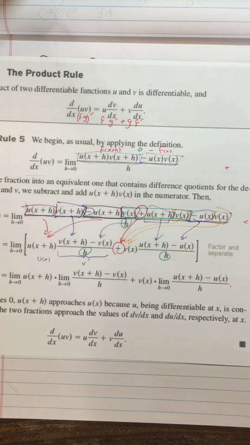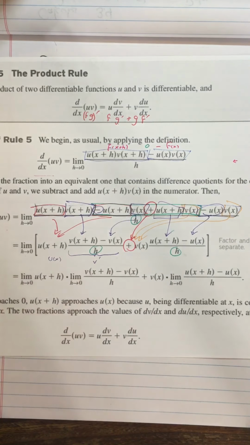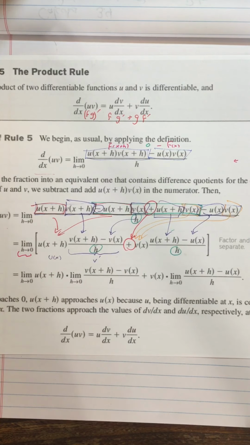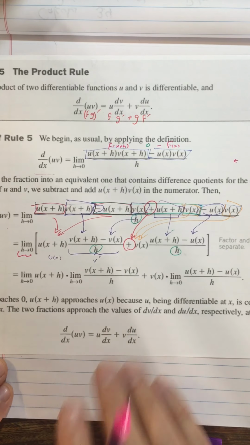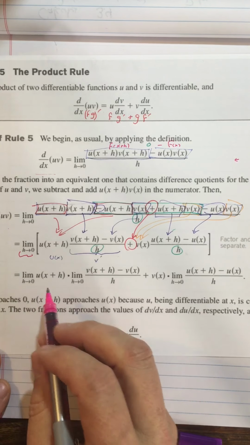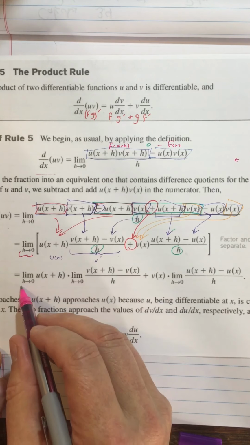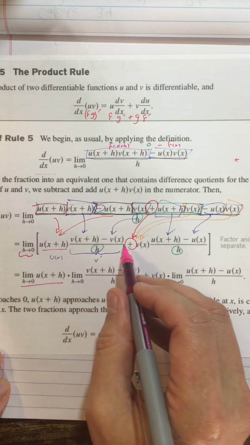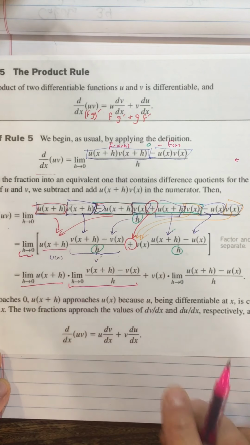All right, then what they do is break up the limit. So we've done this before. I have the limit of a product and some sums. Now, unlike the limit, the derivative cannot be broken into a product, but the limit can. So that's part of the difference in how this works. So then I have the limit as h approaches 0 of u of x plus h, that's here. Then I have the v of x plus h minus v of x, that's here, but we're breaking the limit up into all those.